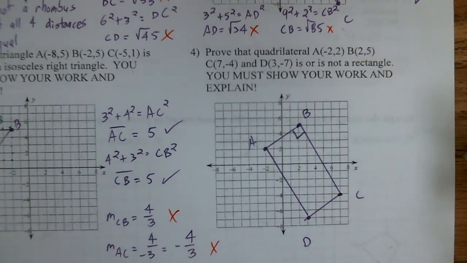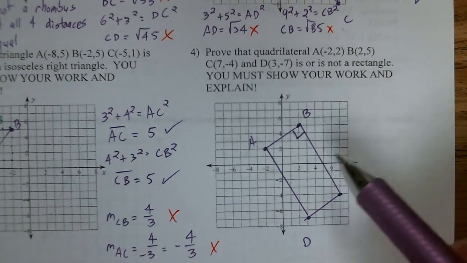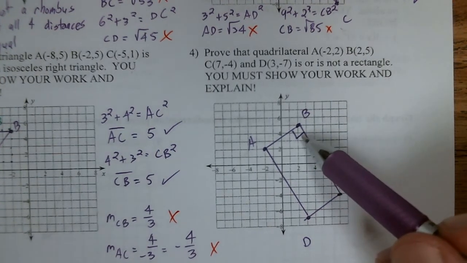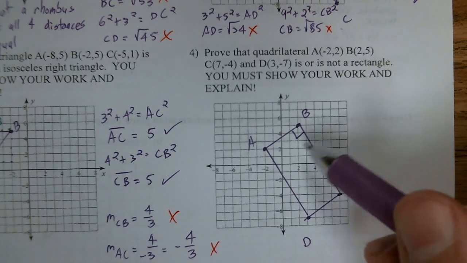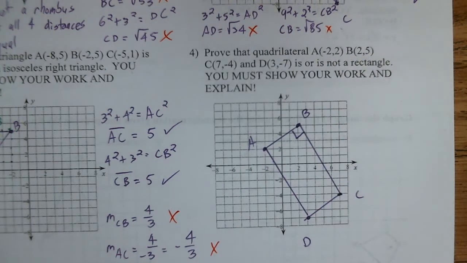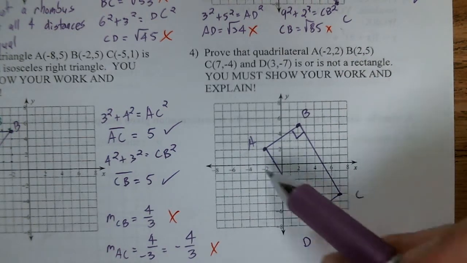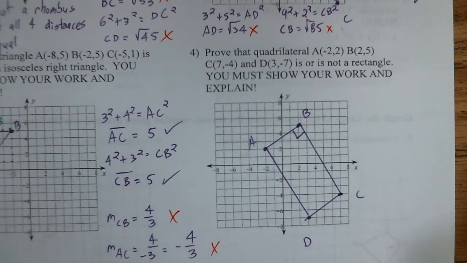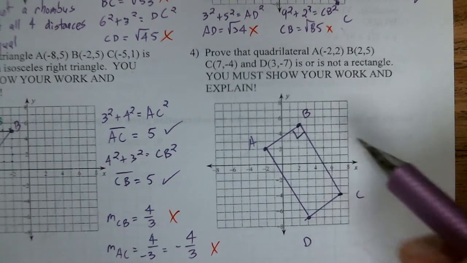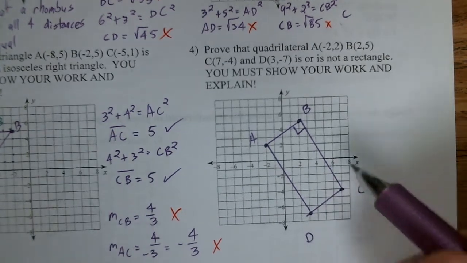So you could start from a couple of different places. What I would do, guys, is start by checking whether I have 90-degree right angles, because if I don't have a right angle, then all bets are off. It doesn't matter if opposite sides are parallel or the same length. If I don't have a right angle, then the best it could be would be a rhombus or a parallelogram. So let's start there. I want to check the slope of AB.